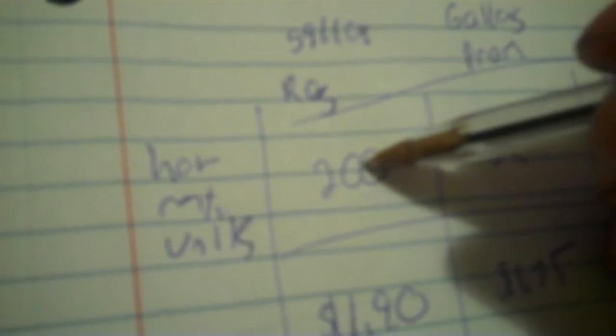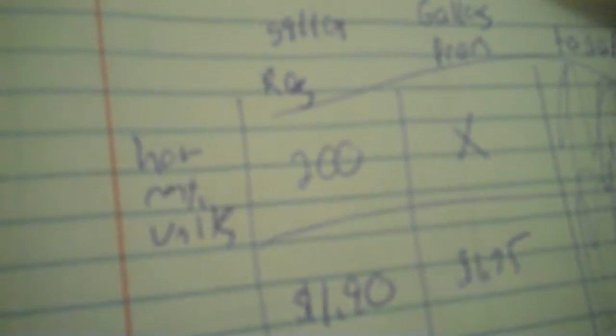$1.75. So using street math, I bought 200 gallons at $1.90 each. So I take 200 times $1.90. Okay, $380. Plus, then X times 1.75.